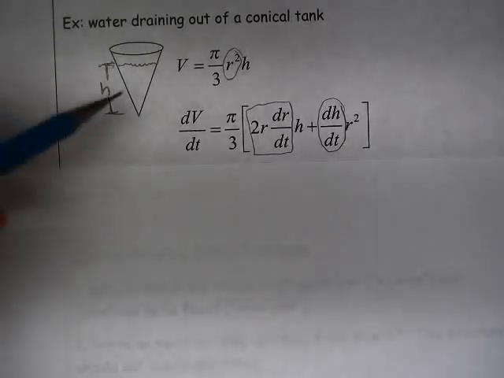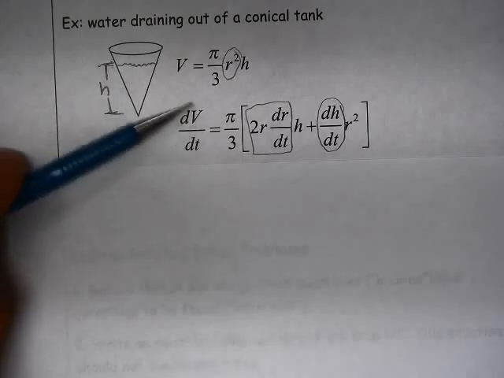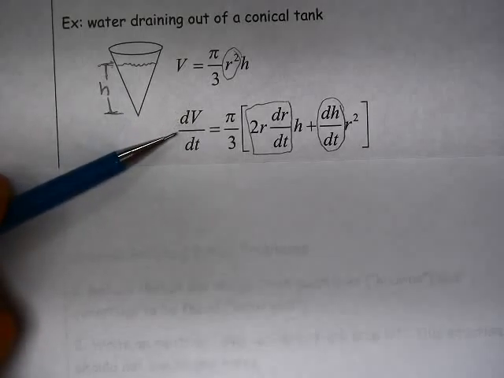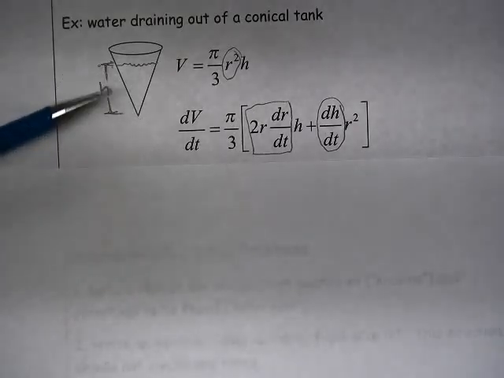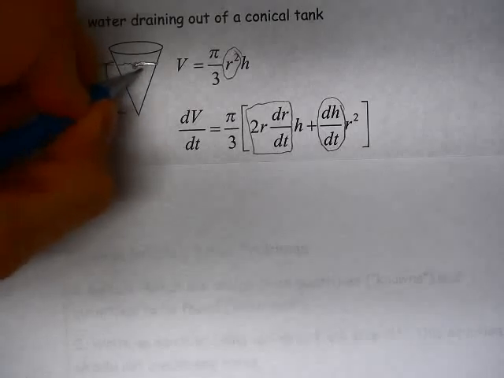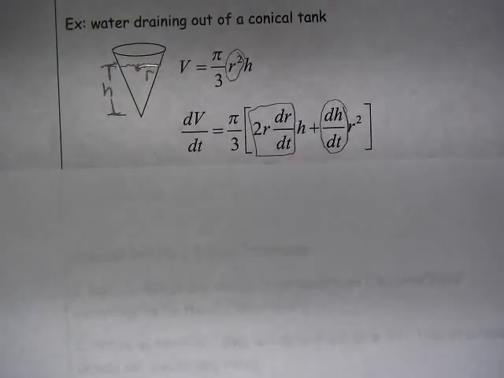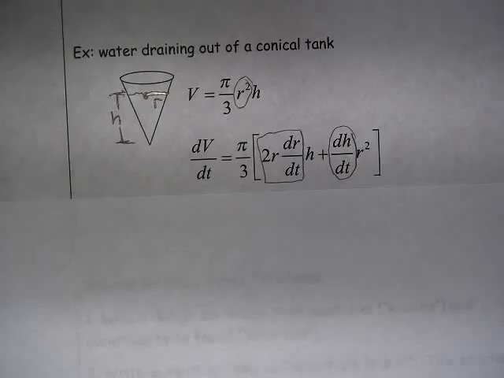And so now, as long as I have some known quantity, I know how much water is coming out, or the rate at which it's coming out, I could figure out how fast this height is changing, or I could figure out, maybe I'm looking for how fast is that radius on the surface of the water changing.